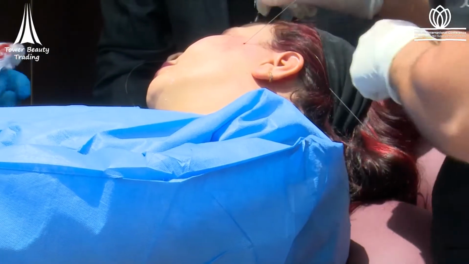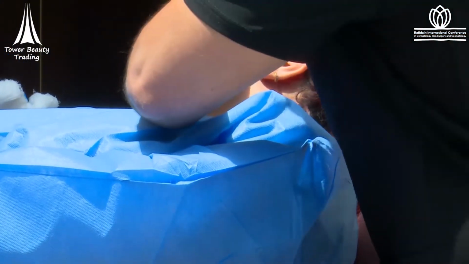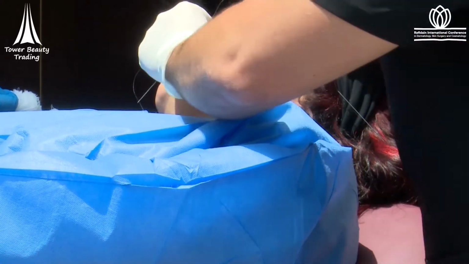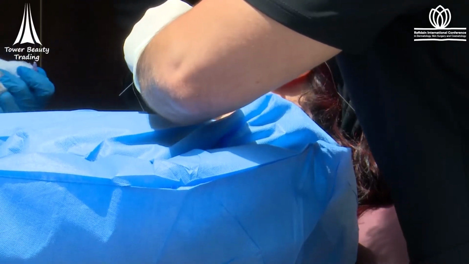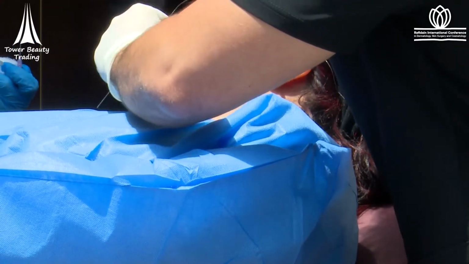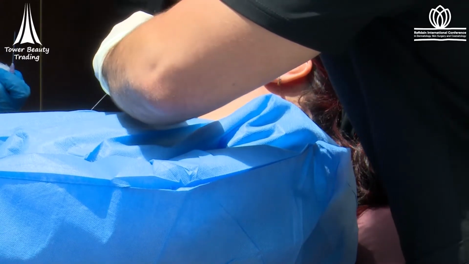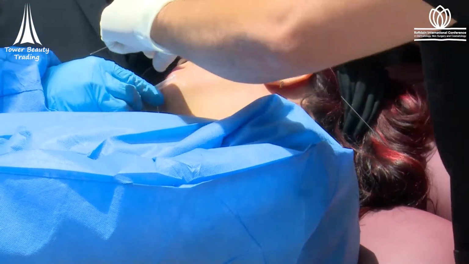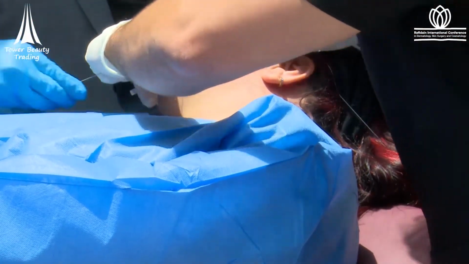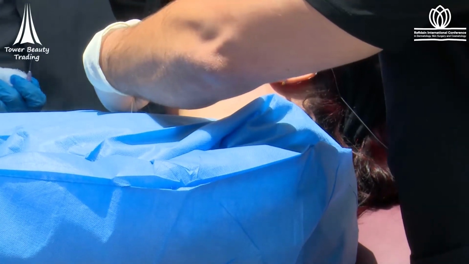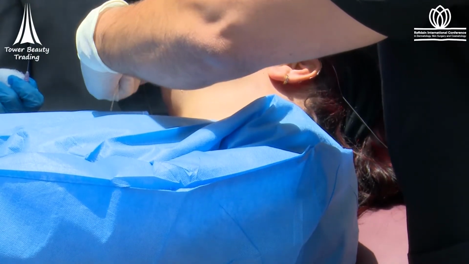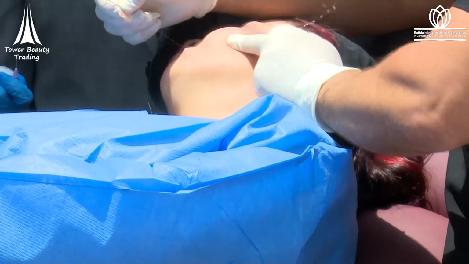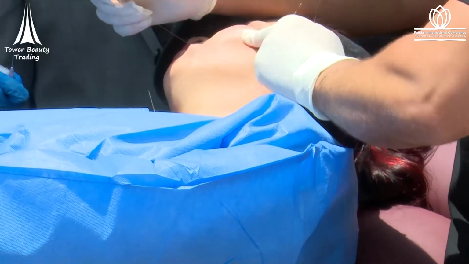So here is the entry point. Now I'm in the subcutaneous fat, you can check. This is my exit. I just crossed the area here. Always check before you go out. You check that you are in the subcutaneous fat. There is no dimpling, nothing. So it looks straight. So gentle movement, just let the cones go inside.